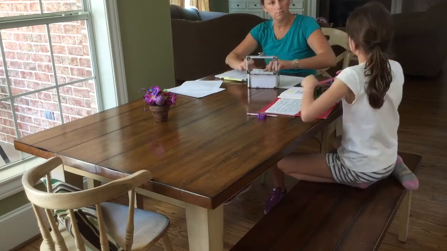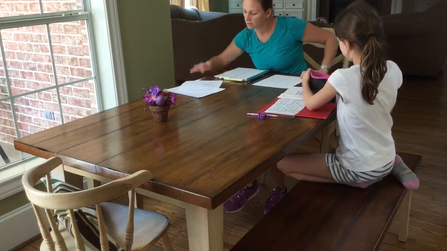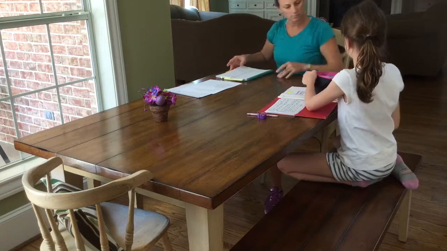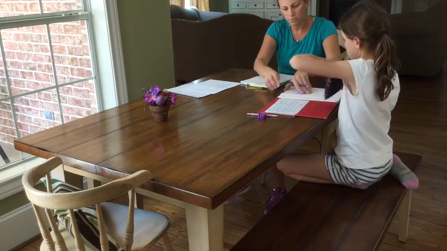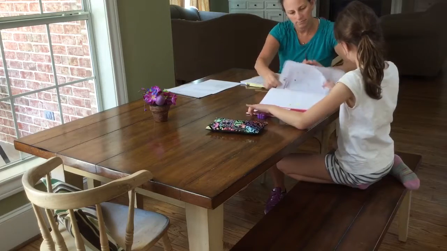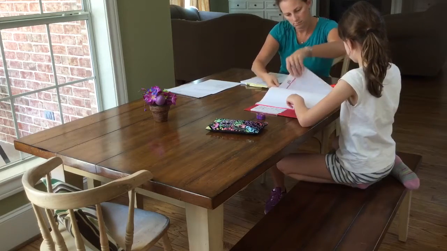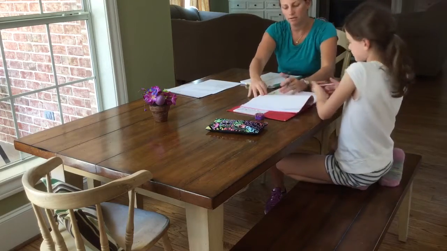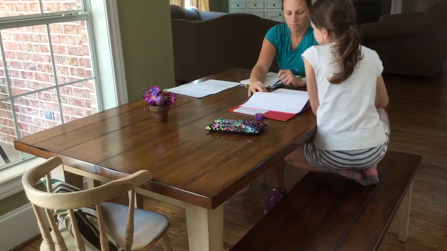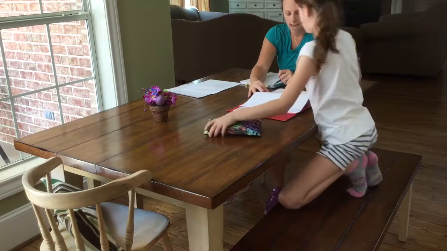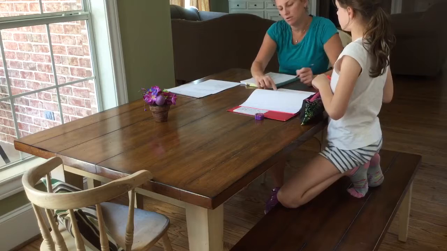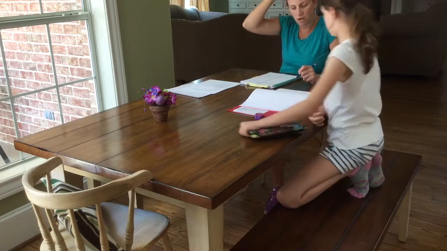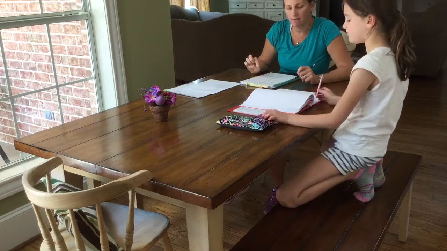I thought we were at page 13. 37. Okay. 37. Let's read the top. There we go. All right, just reread the top for me. The or sound in the initial, medial, or final position is spelled with the letters O-R as in fork.